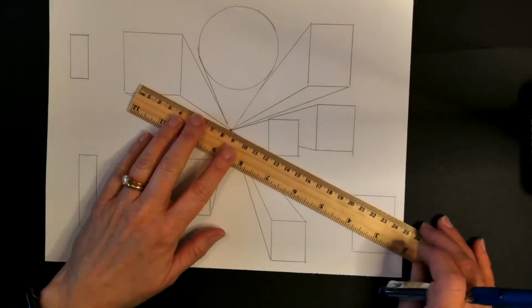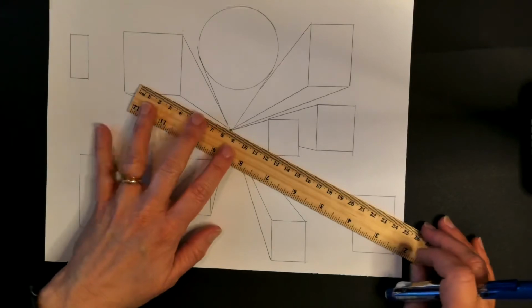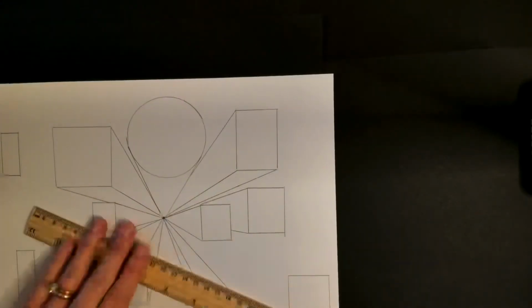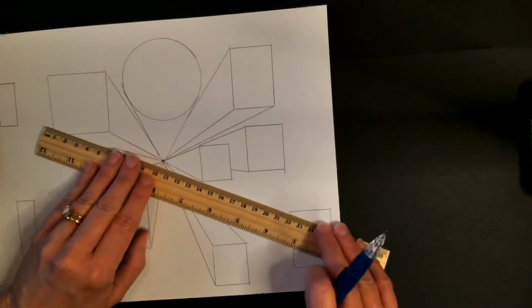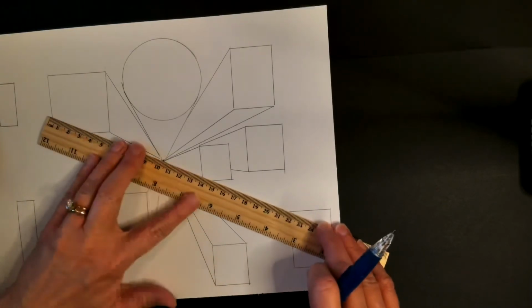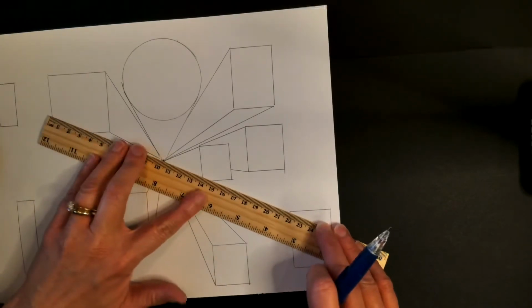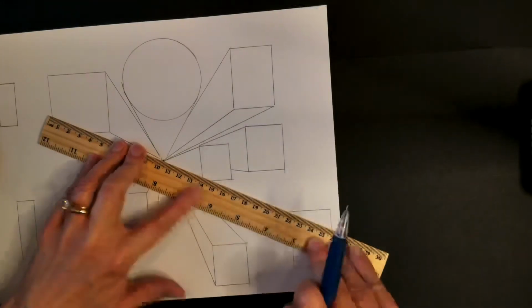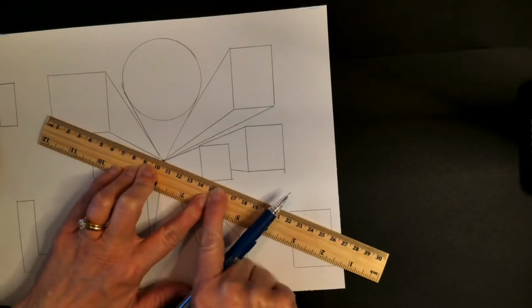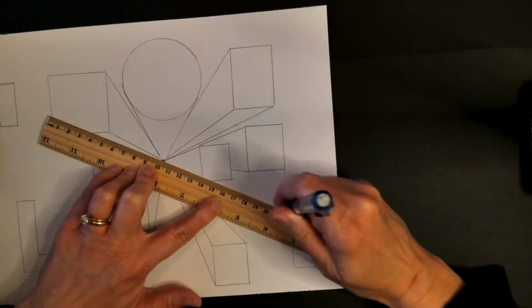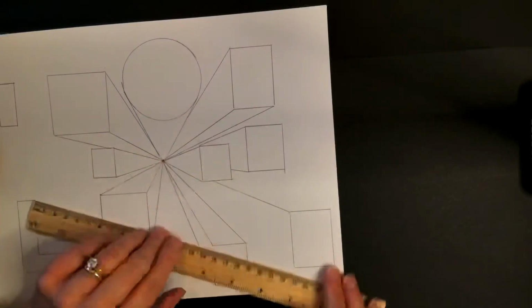Remember, no matter where it runs into the building, it still has to go to the vanishing point. You still have to have your ruler touching the corner of the building and the vanishing point. It doesn't matter that it runs into the building. So it still touches the vanishing point and the corner, and I know it's going to stop here, but it has to line up. So it's going to go there.